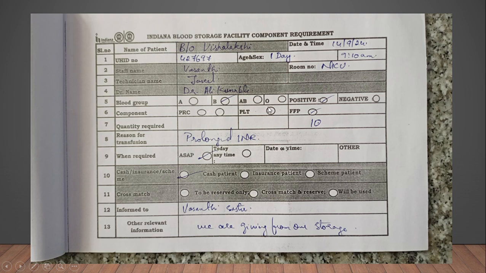Sometimes multiple packed cells, platelets, everything will be asked. Based on that, note how many quantities are required, and what the reason for transfusion is. The reason for transfusion is very important, because for some of the major surgeries, the corrected dates and other things we have to look at. For newborn babies and so on, we try to give fresh blood only.